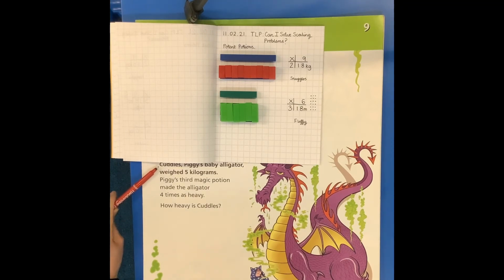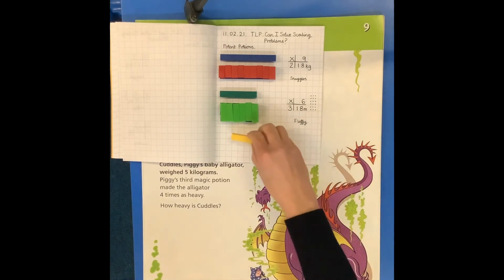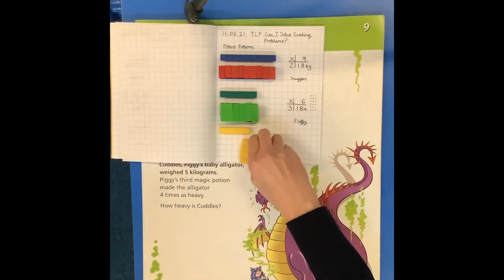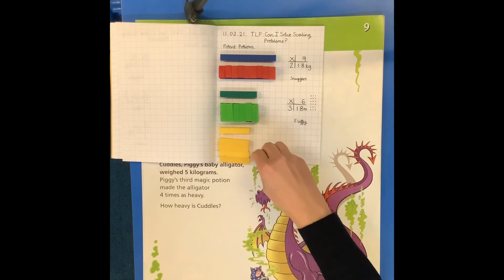So let's read this together. Cuddles, Piggy's baby alligator, weighed 5 kilograms. Piggy's third magic potion made the alligator 4 times as heavy. How heavy is Cuddles? So final example. There's a block of 5, one lot of 5 kilograms before the magic starts. After the magic, we've got 4 times 5. Here's 4 lots of 5.